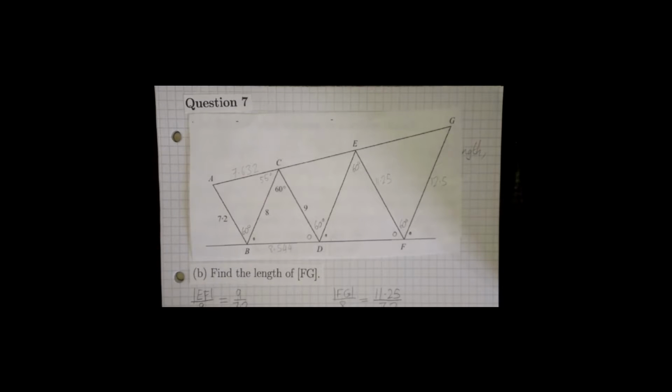In question 7, you're given this diagram here. You're told that it represents the plan supports of the roof of a building, and all these triangles are scalene, and they're all of different sizes as well.